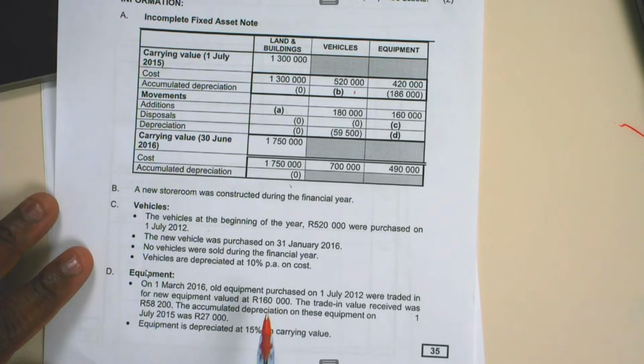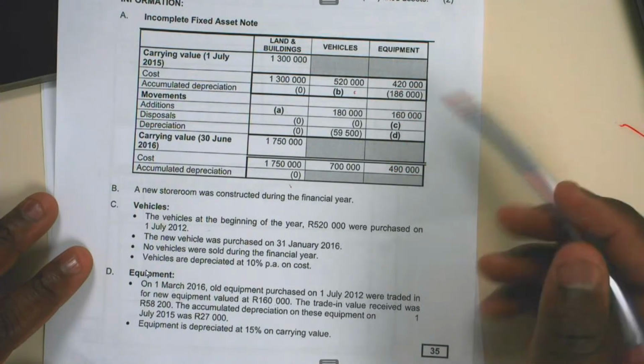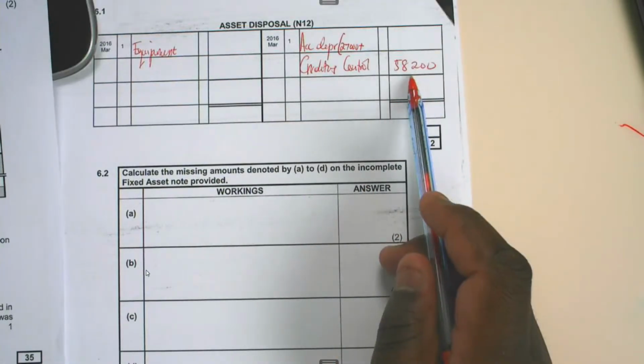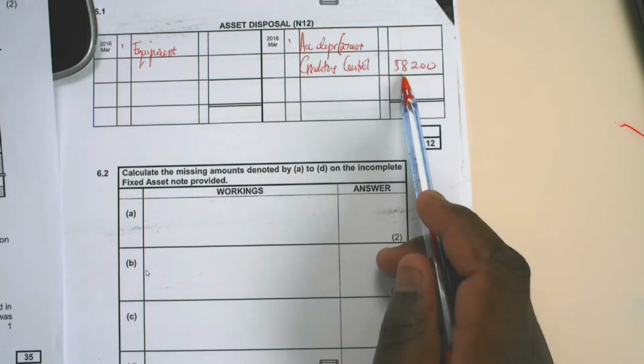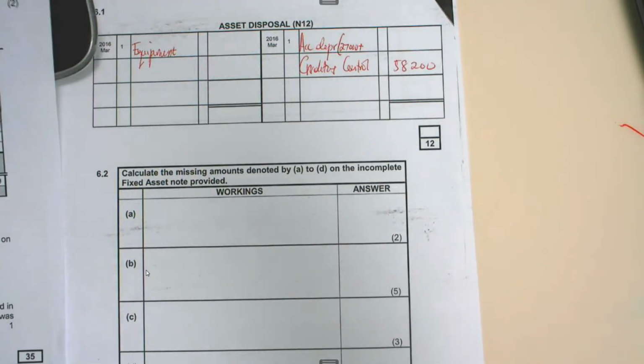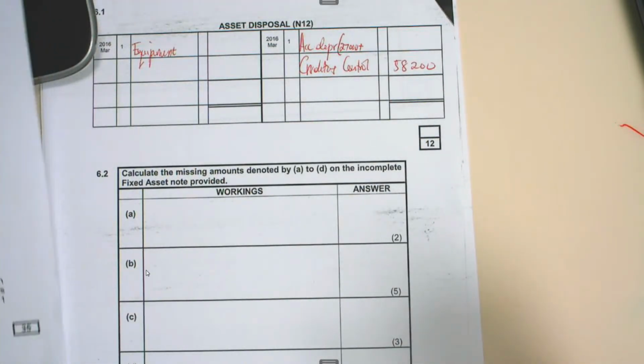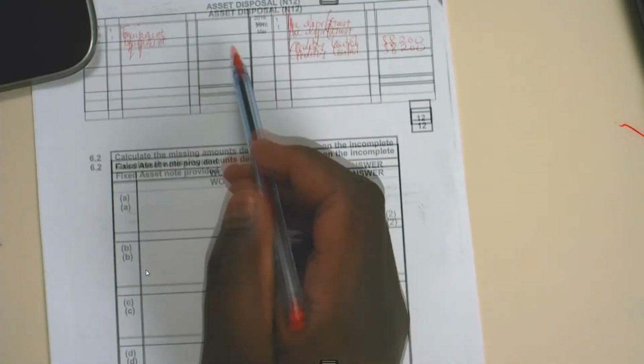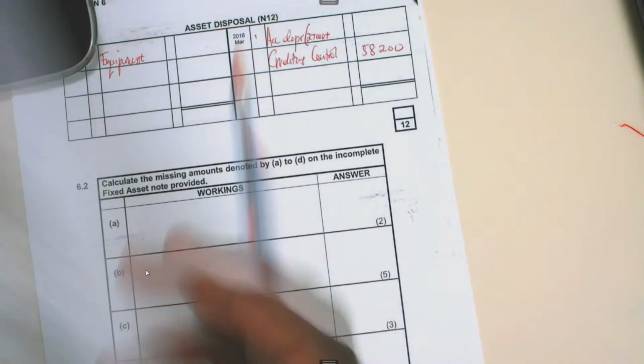It means out of 160,000, they will cut off 58,200, and then the business will be financed with the balance. Right, now let's calculate the cost price.